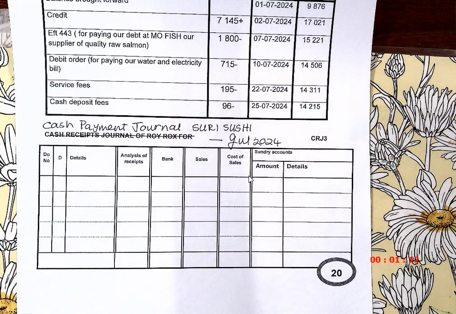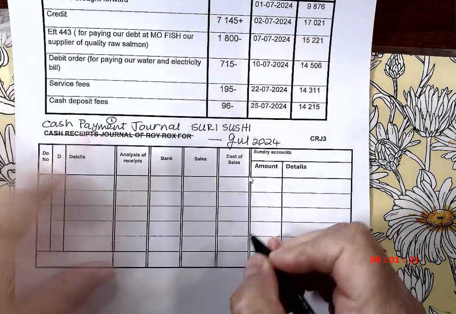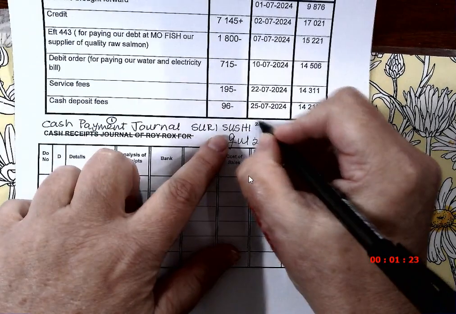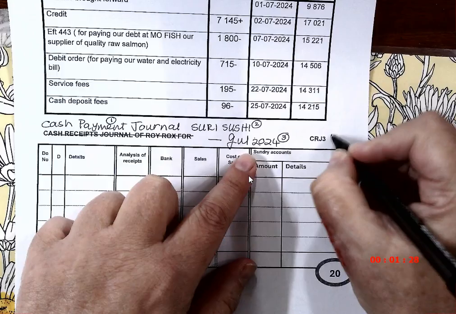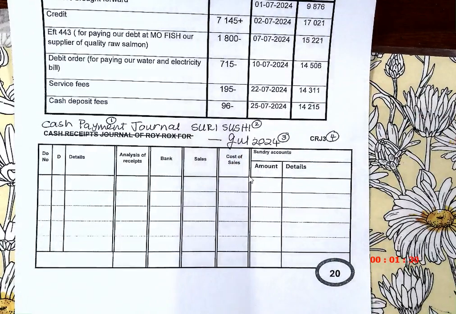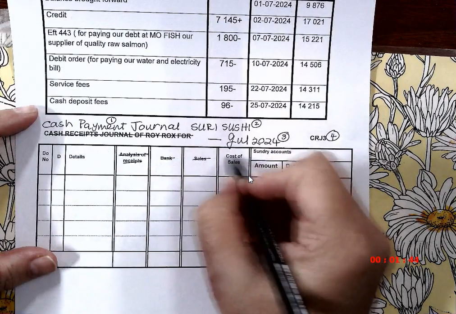Look at me. Very important. Always check the top of your journal. You must have the name of the journal. You must have the name of the business, the month and the year, and the folio. So before you start, first thing you do is you're going to check, is everything there?